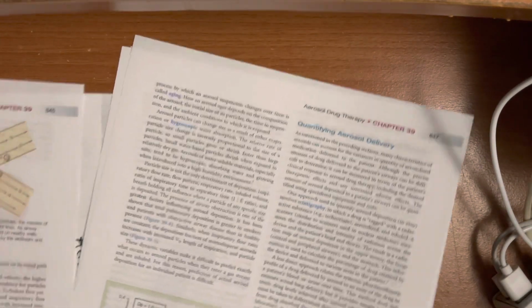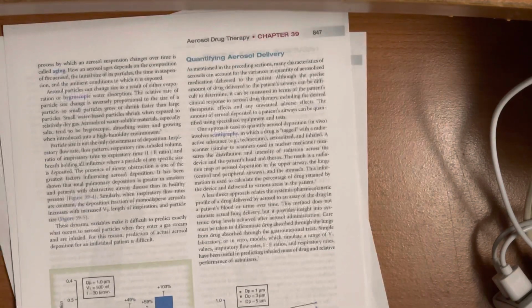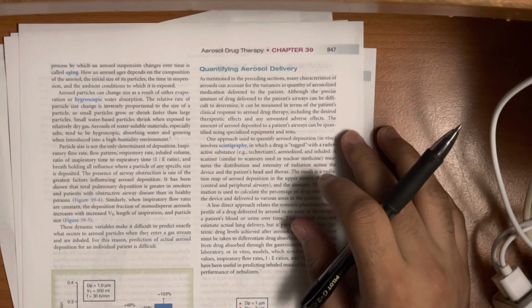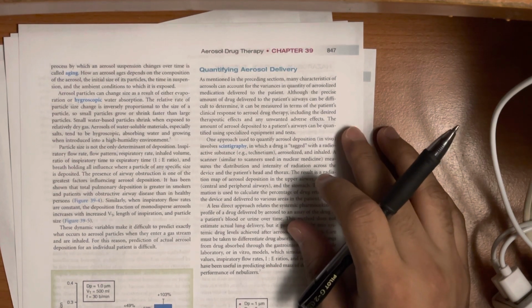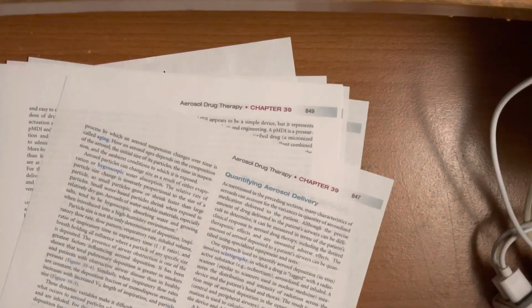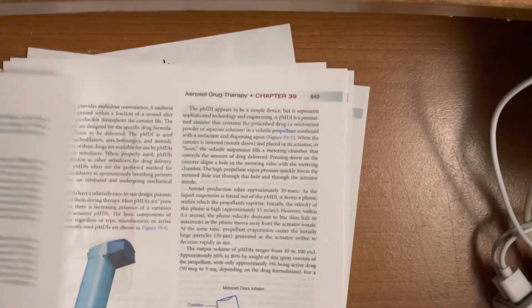Aging, they go into aging and stuff like that. Quantifying. This is a lot of physics and stuff here. I don't want to go and waste your time on that.